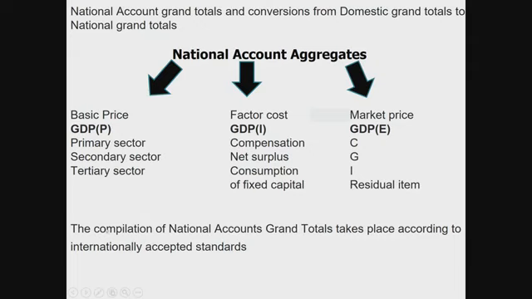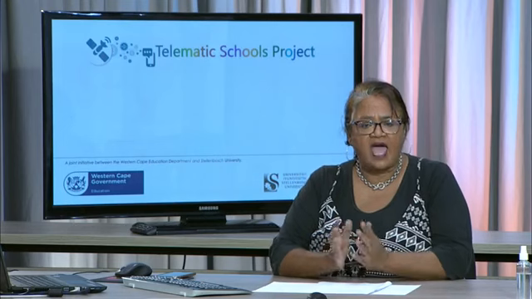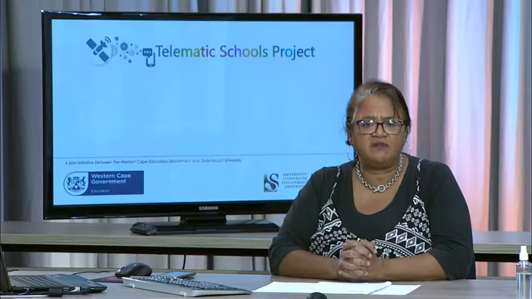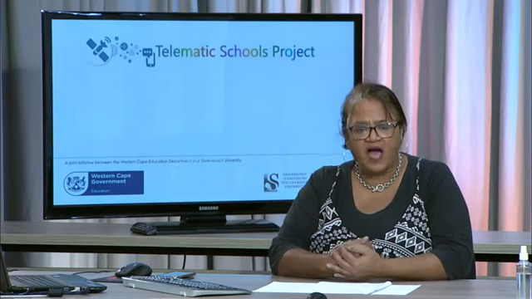Right, so the compilation of national accounts grand totals takes place according to internationally accepted standards. So what that means is that it's not just in South Africa that we are employing these 3 methods of GDP calculations. It is something that is used globally. So it doesn't matter where you go in the world, you will see that governments use the production method, the income method, and the expenditure method.